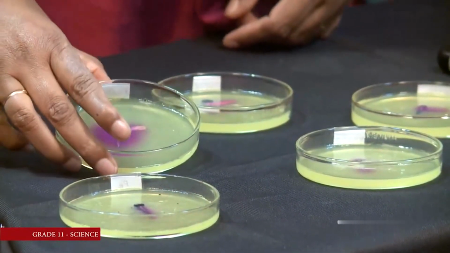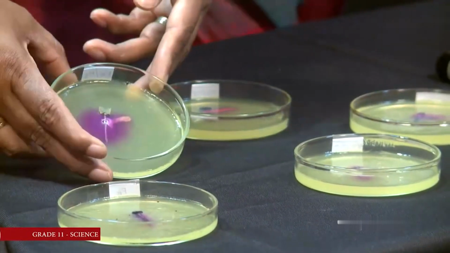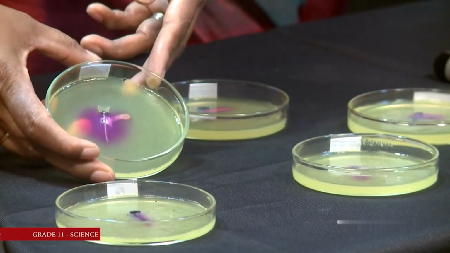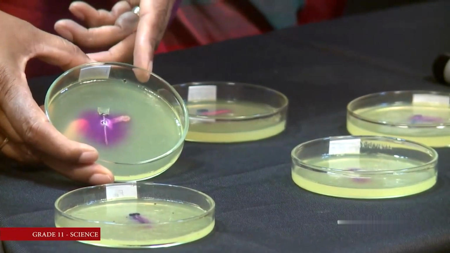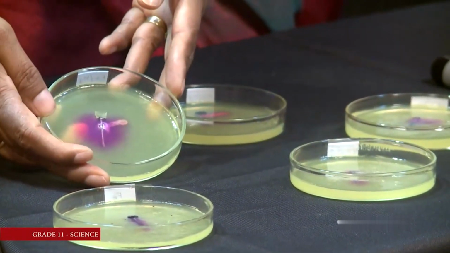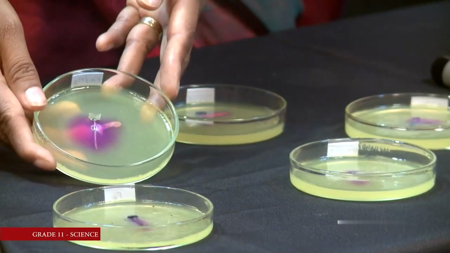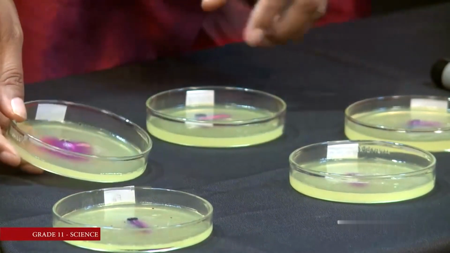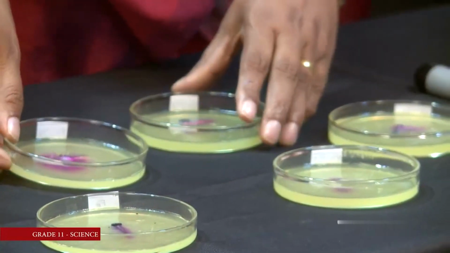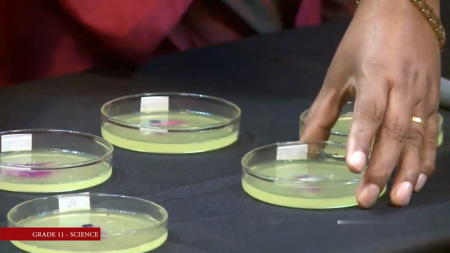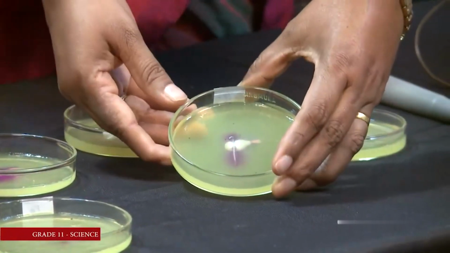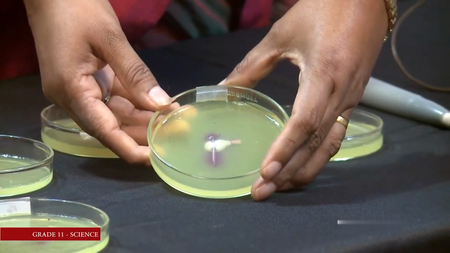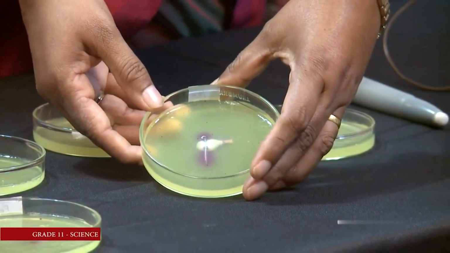Here the iron is in contact with magnesium metal, children. Only the complete area is pink. Here the iron is in contact with zinc, and only the pink color is seen.